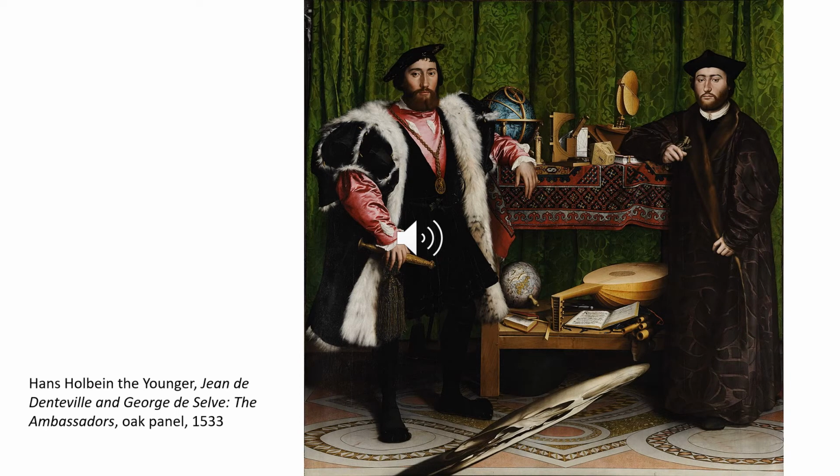The next painting from Hans Holbein that we will look at in comparison and as a precursor to the Whitehall mural and the portrait of Henry VIII is this piece, probably one of my personal favorite pieces in all of art history, and it's titled The Ambassadors, and it was created by Holbein in 1533.